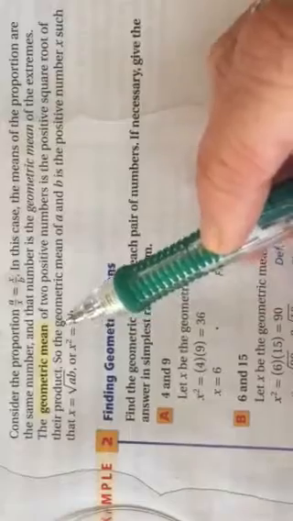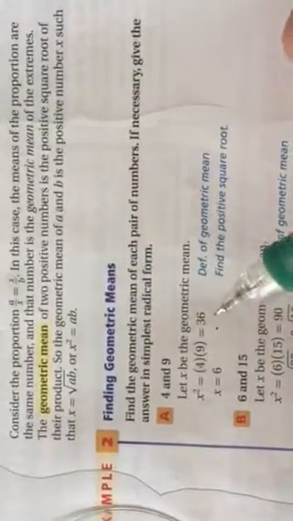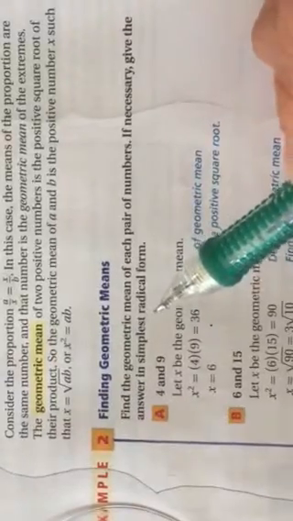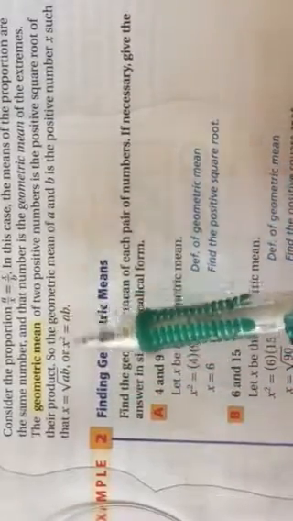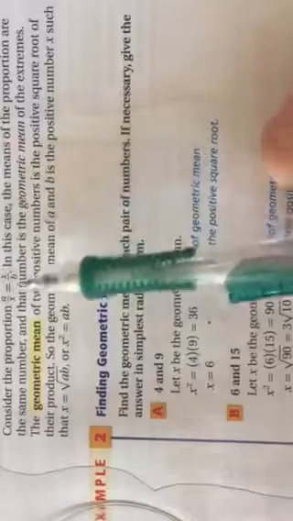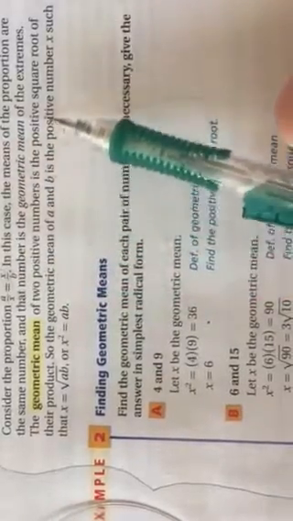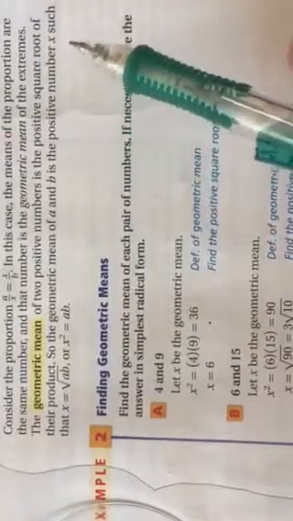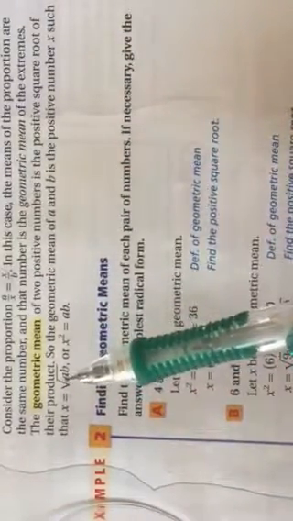The geometric mean of two positive numbers is the positive square root of their product. Now, bear with me. I know this sounds a little bit like Greek, but I'm going to read that again, and we'll be understanding it better as we look at the mathematics of it. So reading it again, the geometric mean, which in this case is the two x's, of two positive numbers, which in this case is the A and the B, is the positive square root of the product of those numbers A and B. So the geometric mean of A and B is the positive number x such that x equals the square root of AB, or, meaning the exact same thing, x squared equals AB.